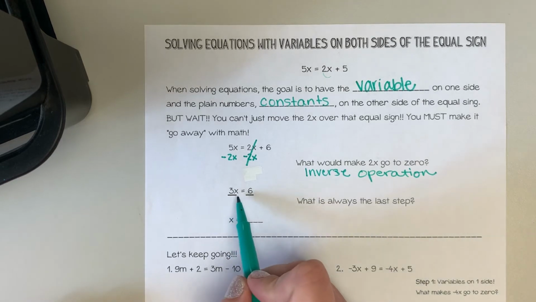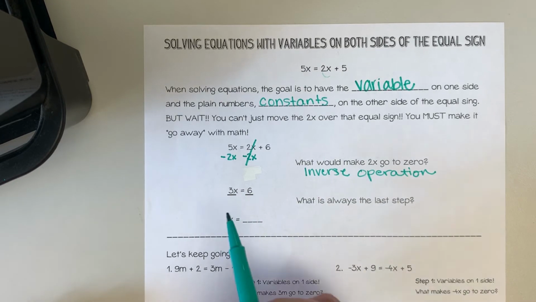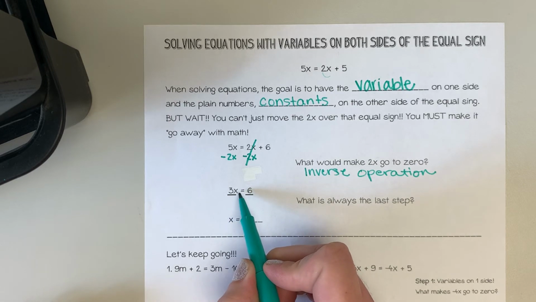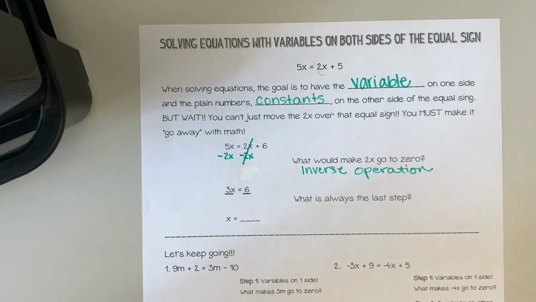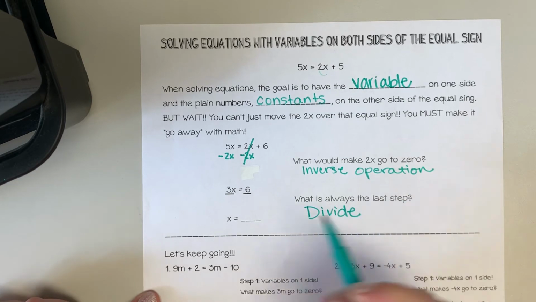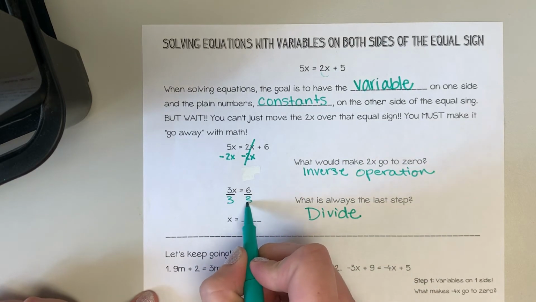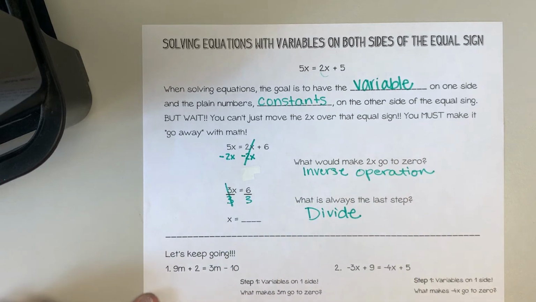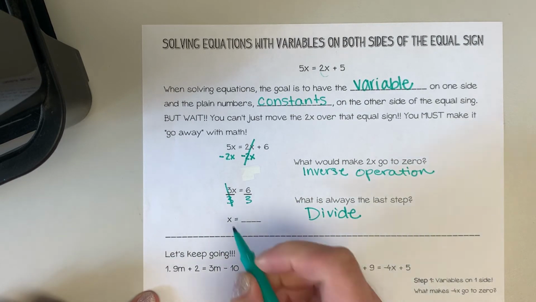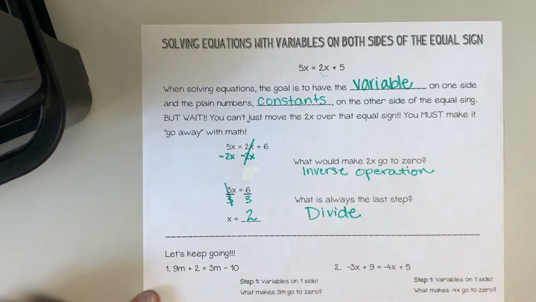So we have 3x equals 6. Notice that the 3 is connected to the x. This is a multiplication type problem, 3 times an unknown number. So to undo a multiplication problem, we want to divide. Divide both sides by 3. When you do, it leaves you with x equaling 6 over 3. 6 divided by 3 is 2.